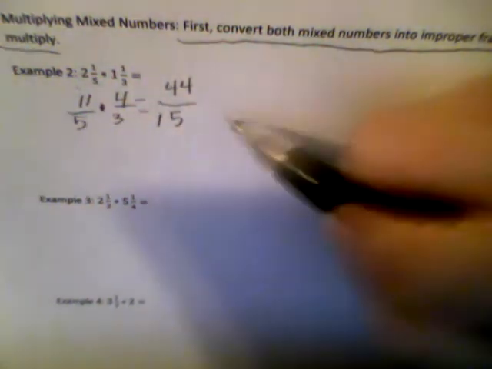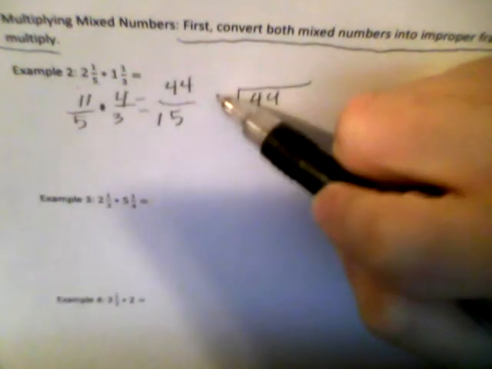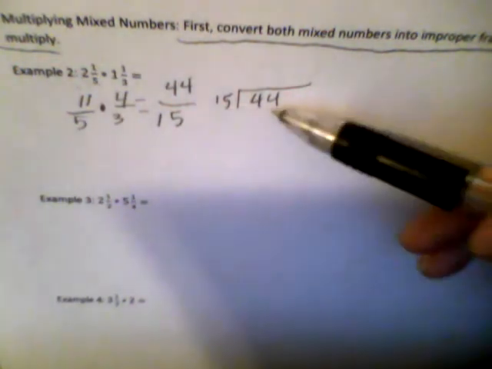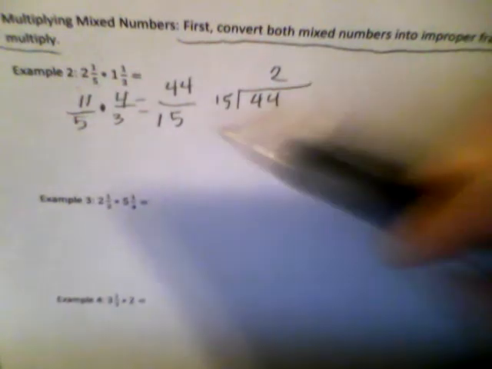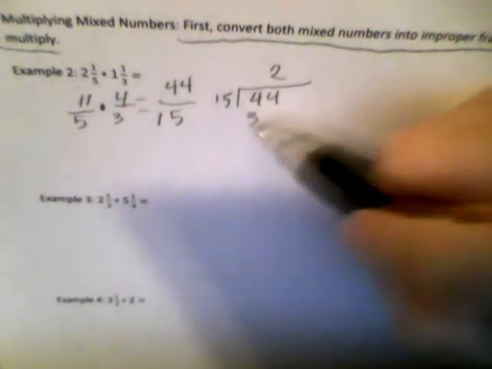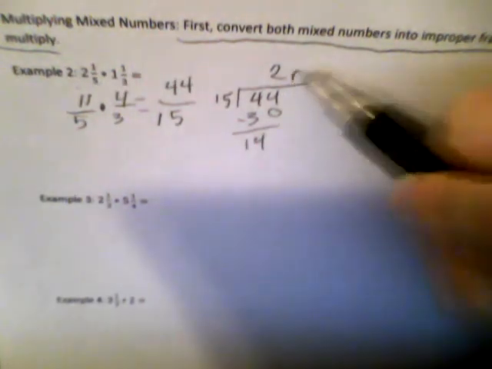So to convert this to a mixed number, I'm going to have to divide. So I'm going to do my scrap work over here. So I have 44 divided by 15. 15 goes into 44 2 times. Okay. 2 times 15 is 30. And then I have a remainder of 14.